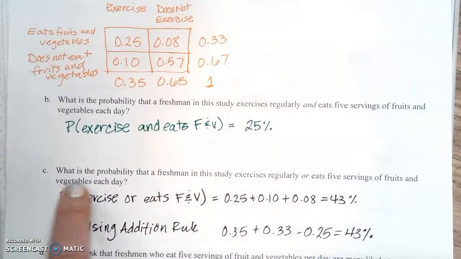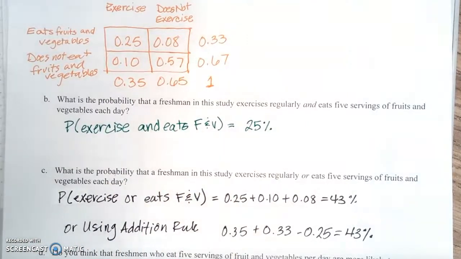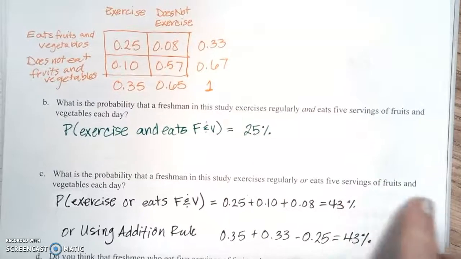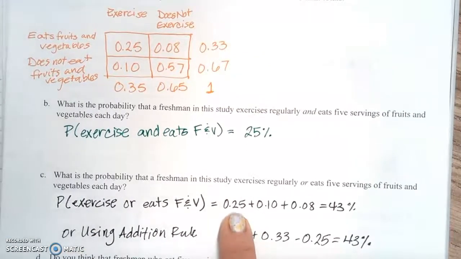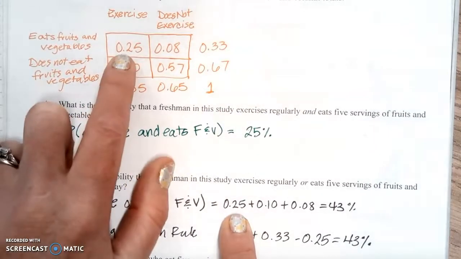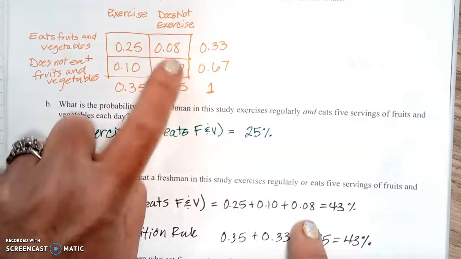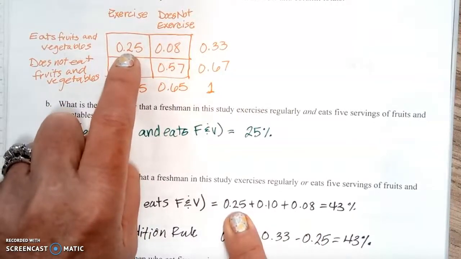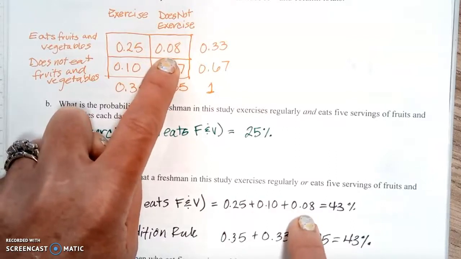Question C says, what is the probability that a freshman in this study exercises regularly or eats 5 servings of fruits and vegetables each day? So we've got the 25% for exercising, the other 10% for exercising, and then for the eats fruits and vegetables, we already have this 0.25, so we don't have to write it twice, but then we also have the 0.08.